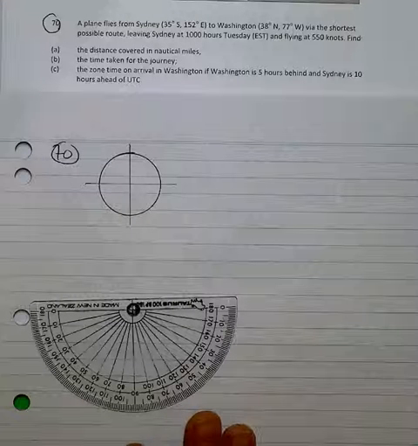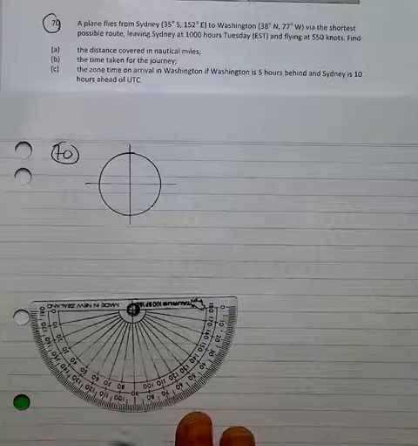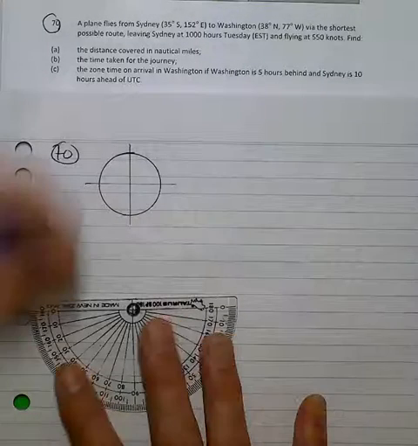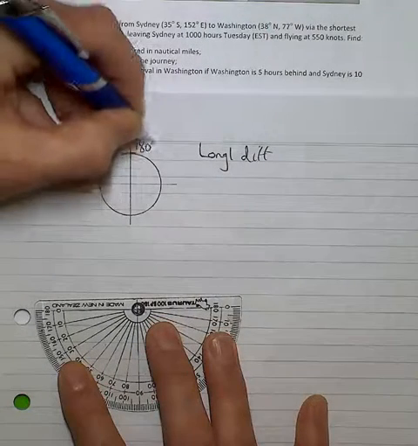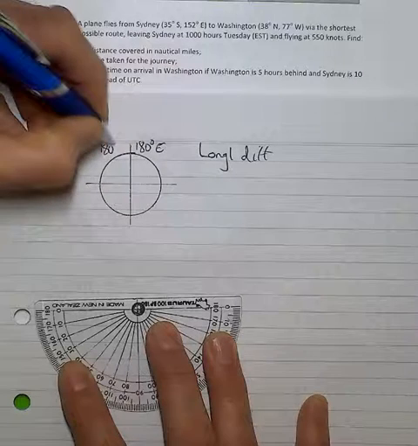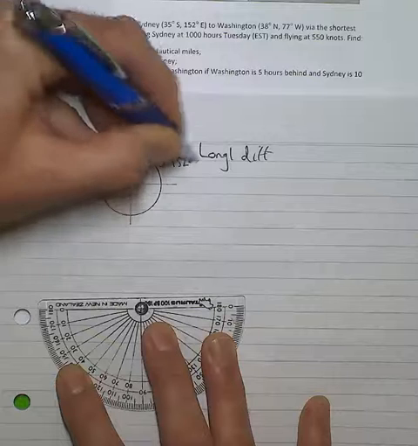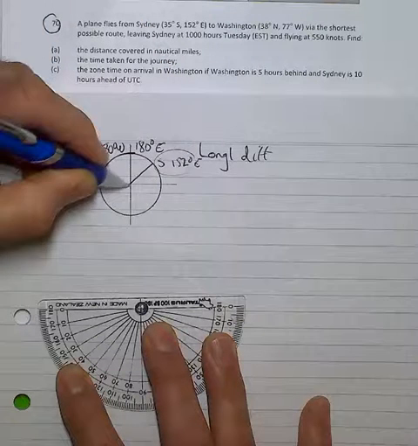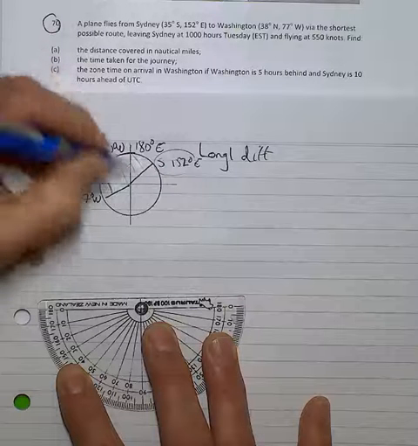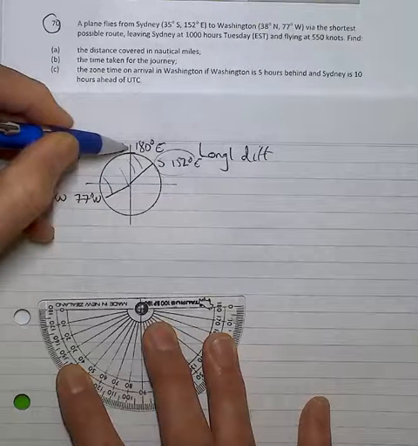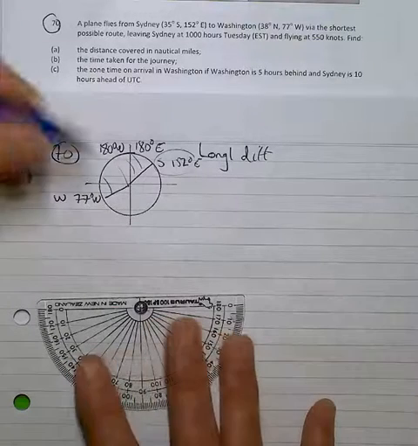Sydney is EST, and Washington is obviously west of Greenwich, UTC minus so many hours. So the first thing I've got to do is find the longitudinal difference. To do that, it often helps to draw up a little circle diagram. So Sydney, 152 east, and Washington, 77 degrees west. Now it looks like flying that way across the international date line is going to be the quicker way to Washington, but we'll quickly work it out.